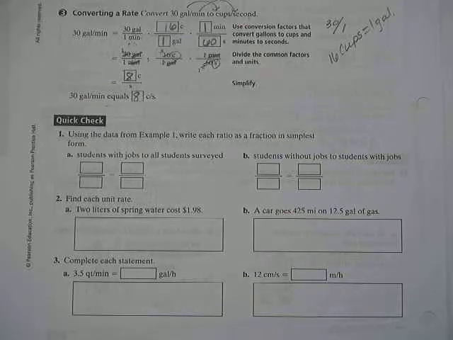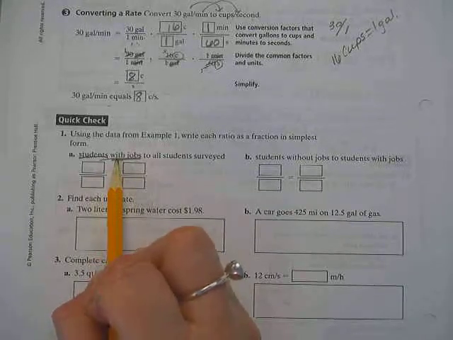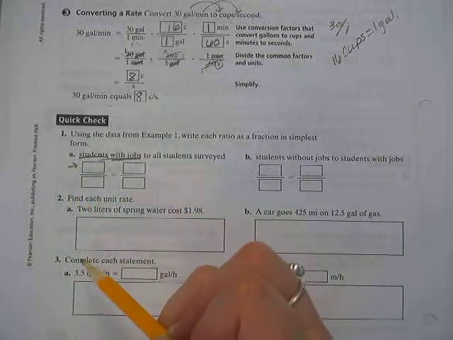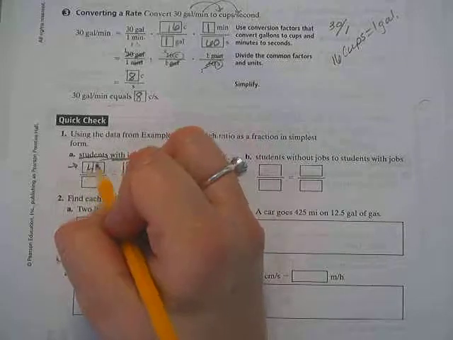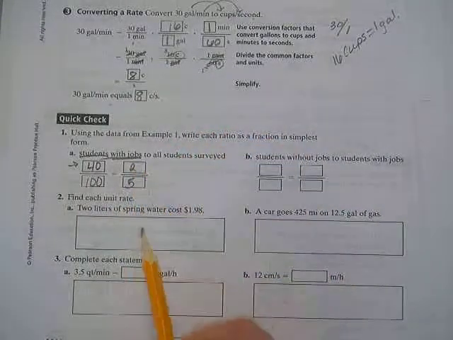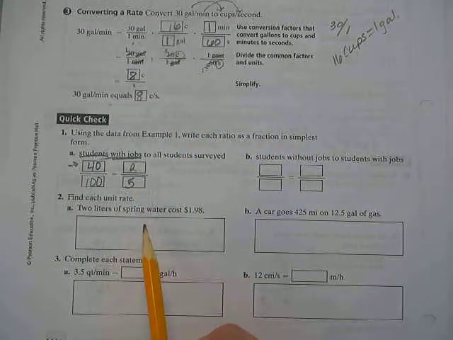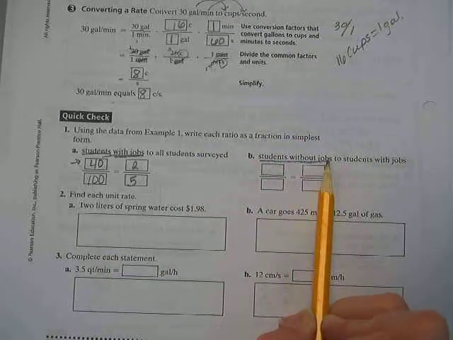All right, let's do an example. Using the data from example 1, write each ratio as a fraction in simplest form. So we want now the students with jobs. Since that's listed first in the sentence, it goes on top. Okay? So flip over your paper. Students with jobs is how many? 40. To all students surveyed, we said was 100. And that can be 2/5, 2 over 5.